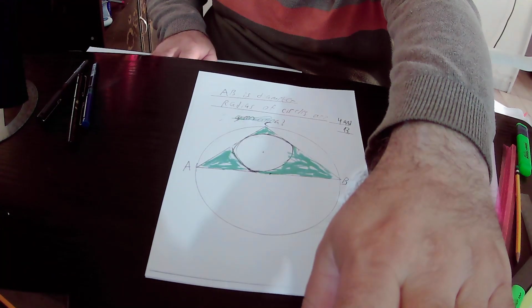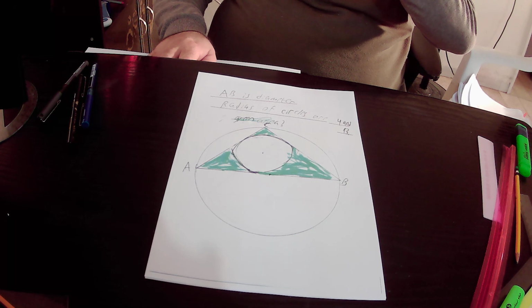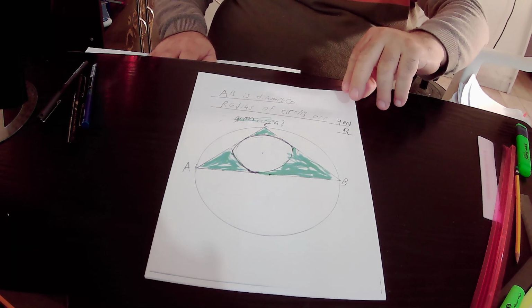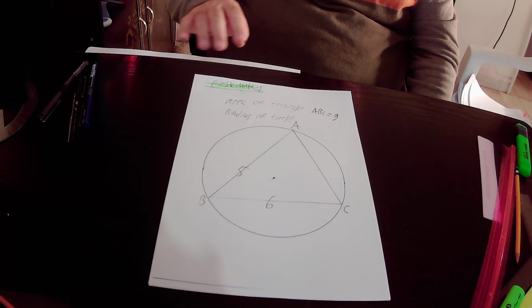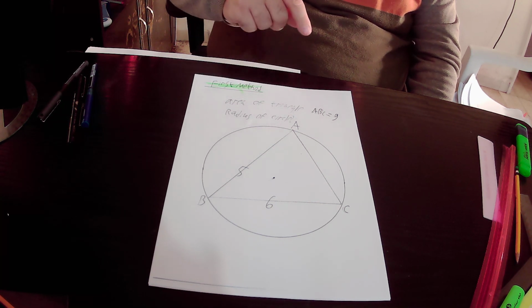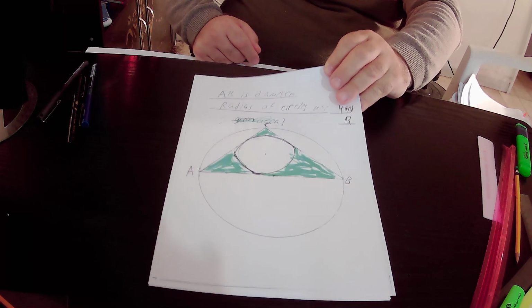Hello, in this lecture we'll answer two questions. On the first question, we'll find out the area of the blue shape, and on the second question, we'll find out the radius of the circle that circumscribes triangle ABC. So we'll start with the first question.